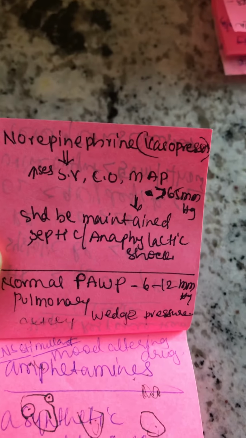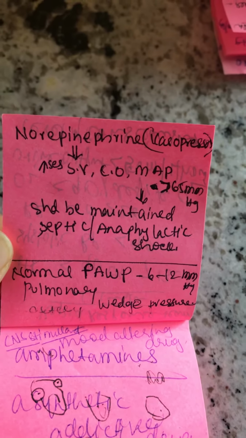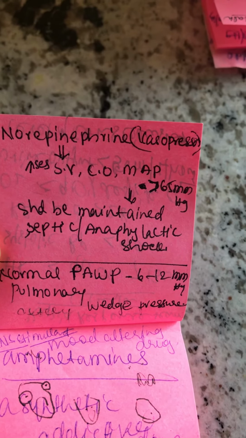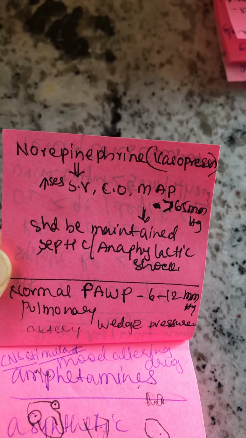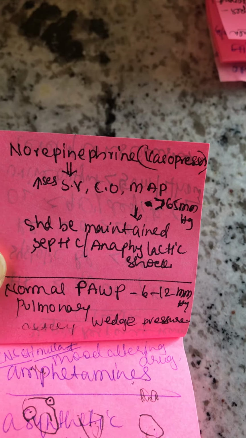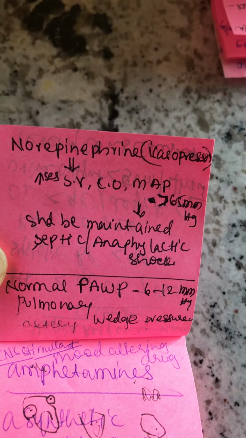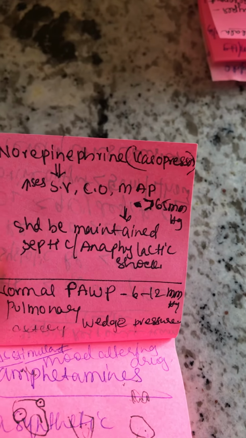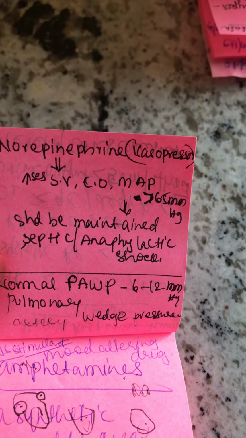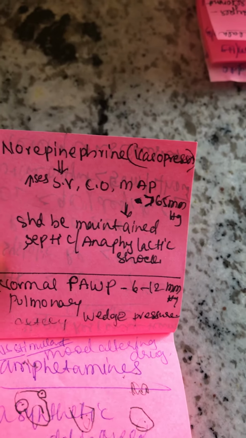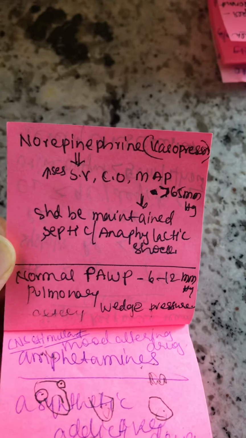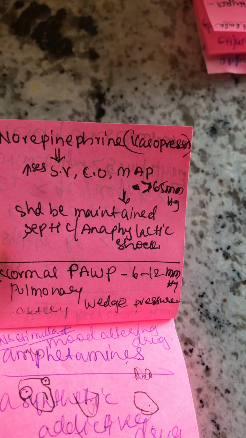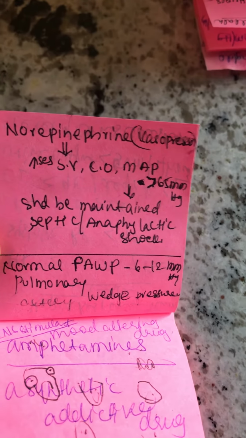Norepinephrine is a vasopressor which increases stroke volume, cardiac output, and also mean arterial pressure, as I have reviewed previously. So in this situation, we should maintain MAP greater than 65 mmHg in case of septic or anaphylactic shock. And normal pulmonary artery wedge pressure is 6 to 12 mmHg.